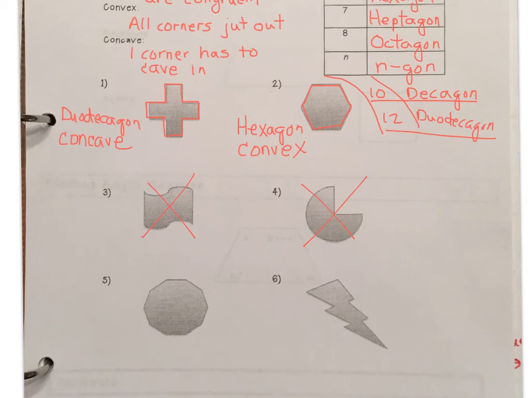Okay, number 5. I'm going to mark each one of these sides as congruent. All of these are congruent to each other. And then if we count the sides, 1, 2, 3, 4, 5, 6, 7, 8, 9, 10.